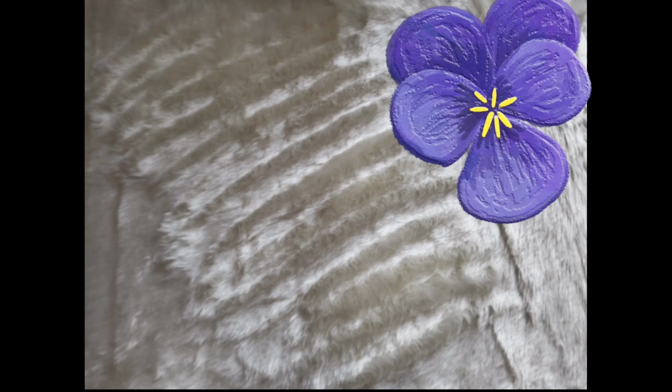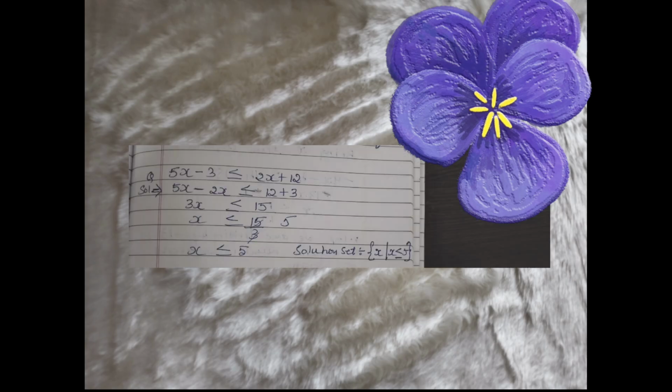So, I will be solving these problems section by section. From section A, the first question is 5x minus 3 less than or equal to 2x plus 12. As I am telling you, children, start working the problem. I will give you a screenshot also, but you also practice and try to solve it without seeing it.